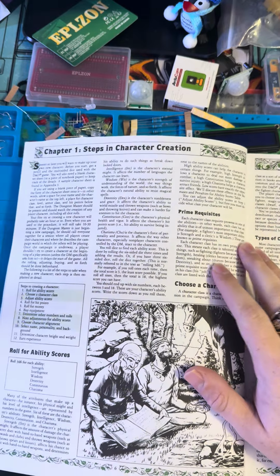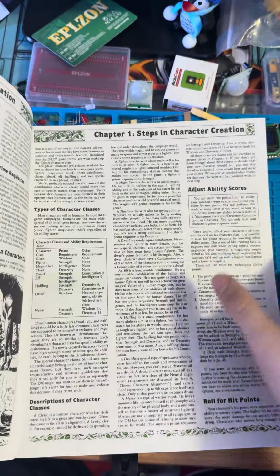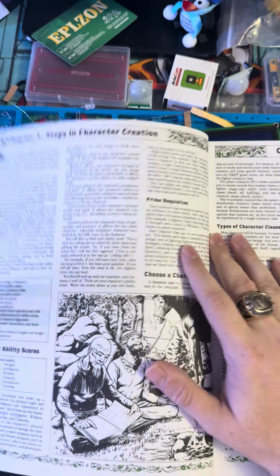Hello, and welcome to episode 2 of our Let's Read Through the Dungeons and Dragons Rules Cyclopedia. We are on to character creation.